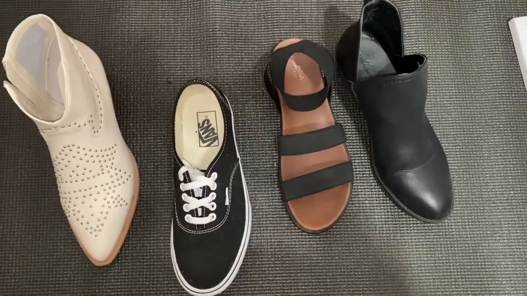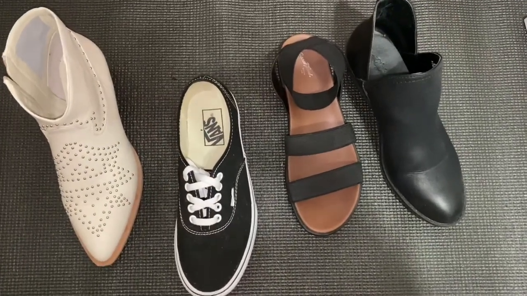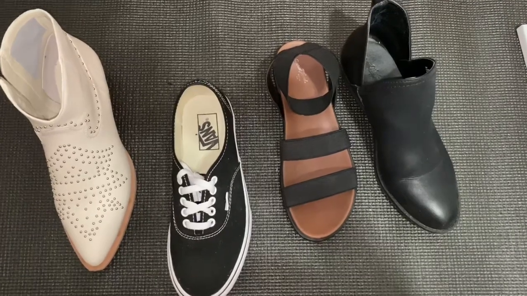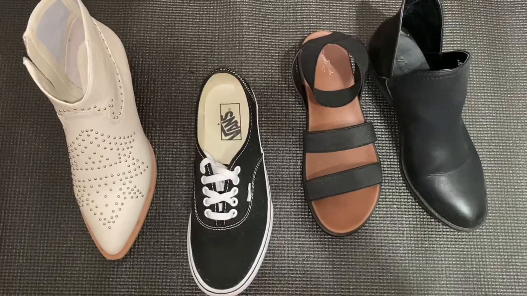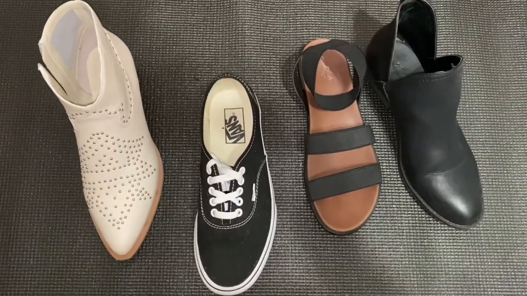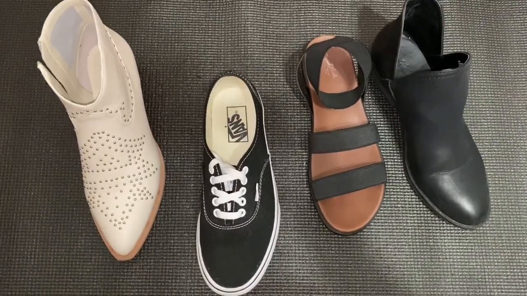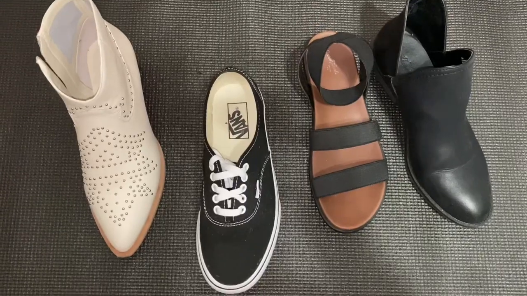Now, how many shoes have the color white in the shoe? So, before you answer that question, pause the video and answer it. Then press play when you are ready.